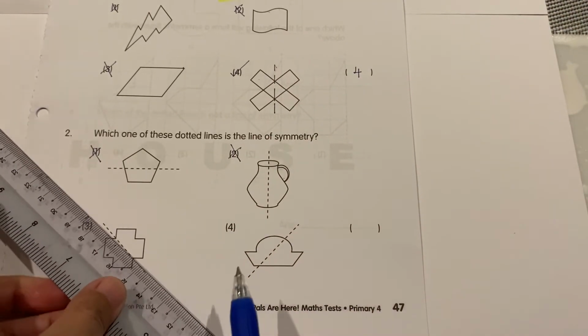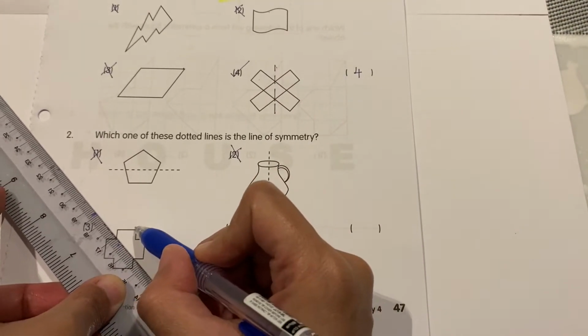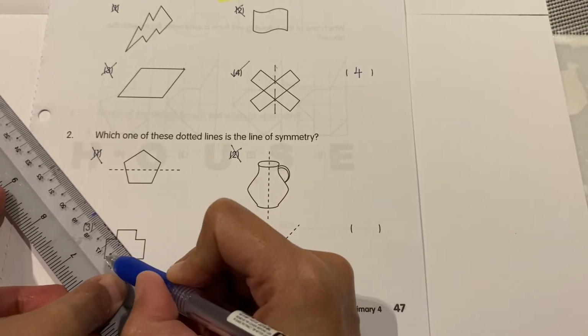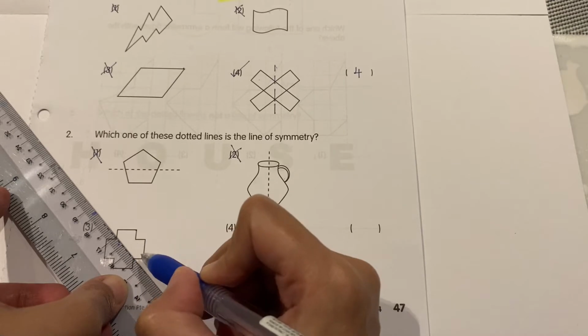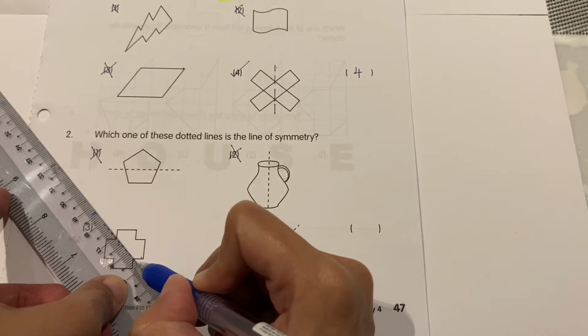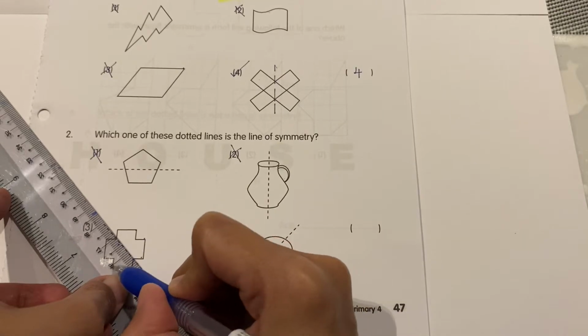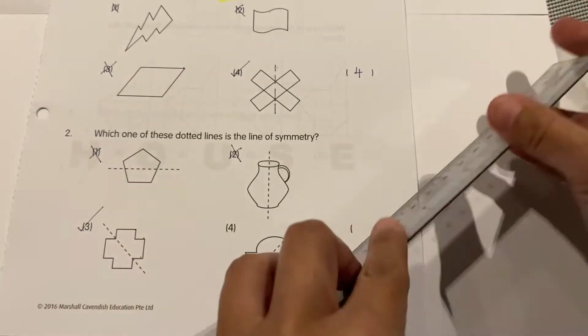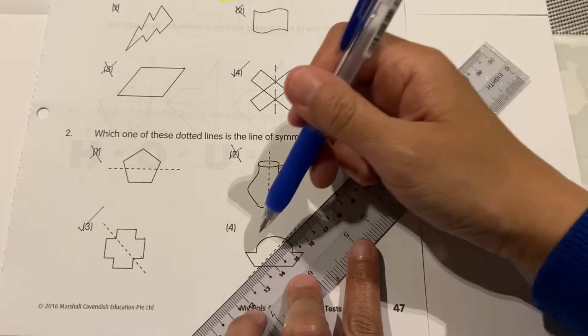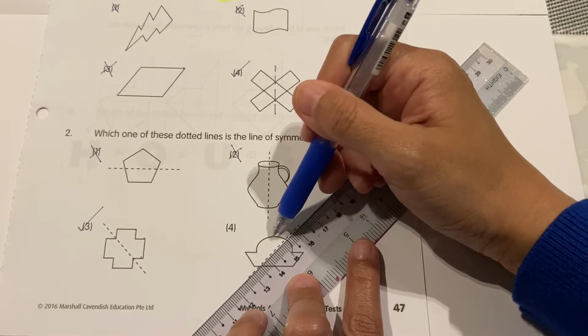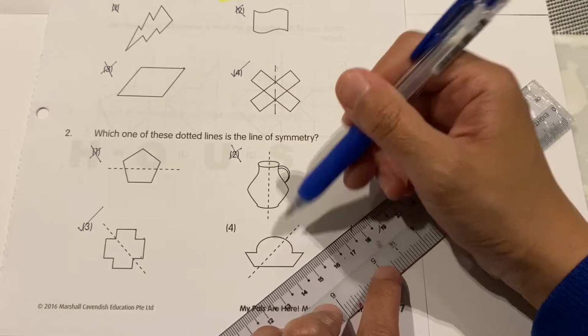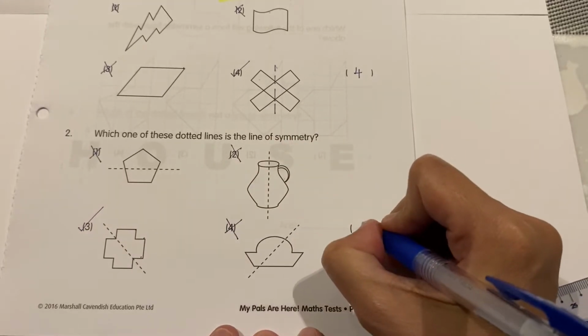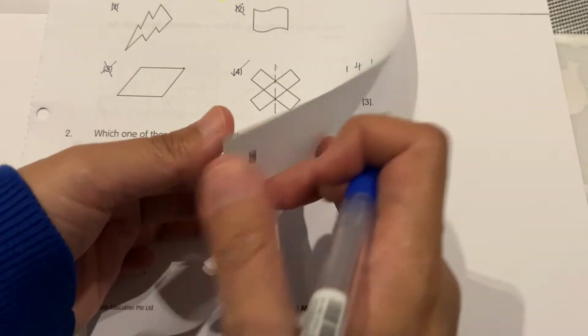Number 3, so it's going this way. When you fold it, this end will meet the other end. So this end will meet this end, and this end will meet this end. So number 3 is possible. Number 4, when you cut it this way, this part is more than this part here. So this is not the line of symmetry, so your answer is number 3. Okay, everyone? Right now, let's look at question 3.